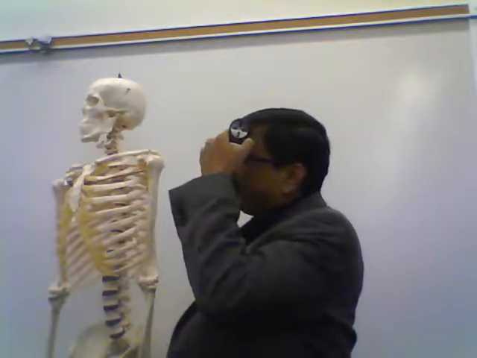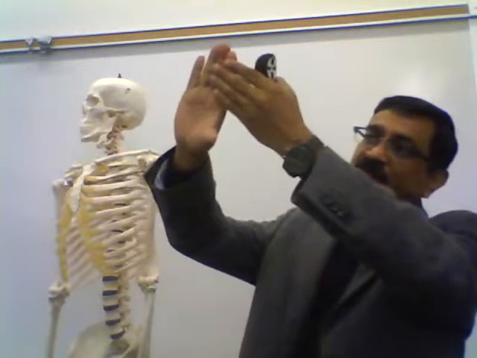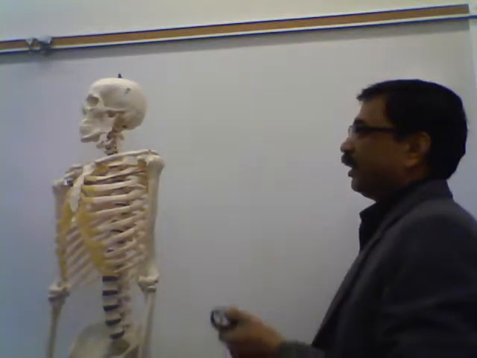Other couple of structures you need to know: in the back you have two notches, the U-shaped area I mentioned before. One is the greater sciatic notch, another is the lesser sciatic notch. Greater is the big one, lesser is the smaller one. So greater and lesser sciatic notches.